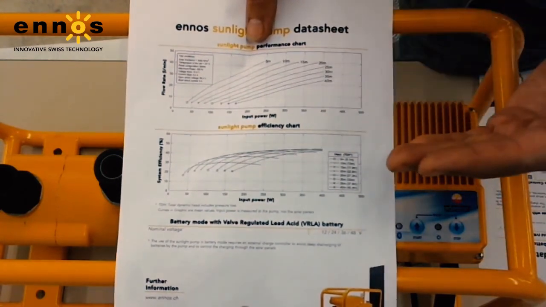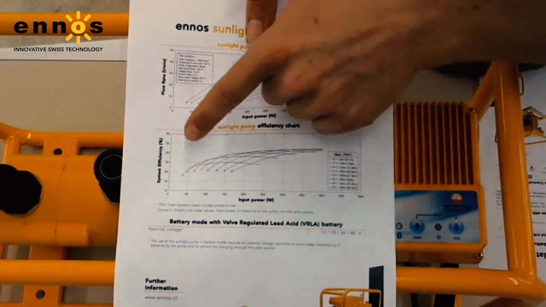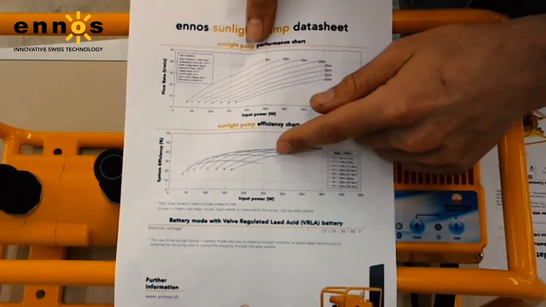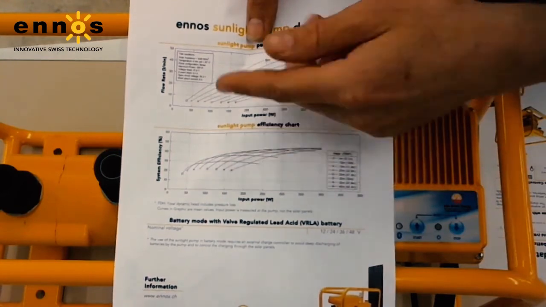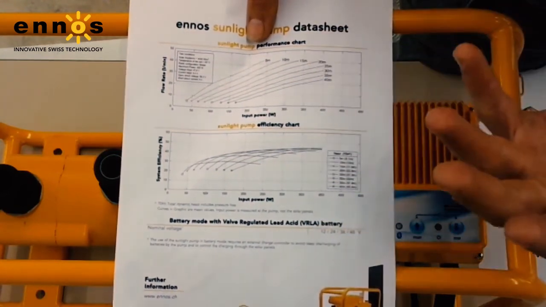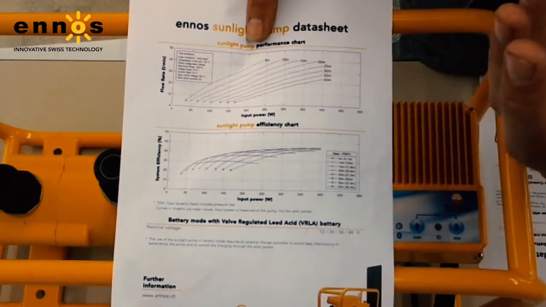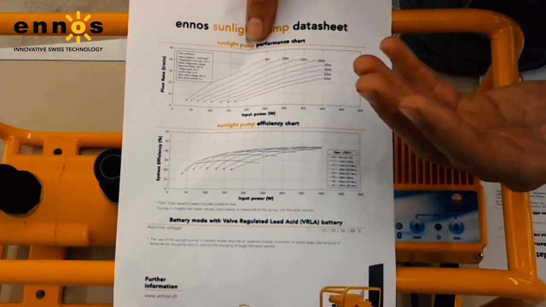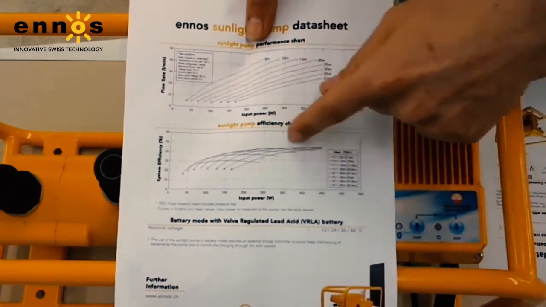Some people are confusing system efficiency with water flow. Just because the efficiency decreases does not mean that the water flow is lower. It just means that the input power that we're getting is not translated to water flow as efficiently as in this field here.